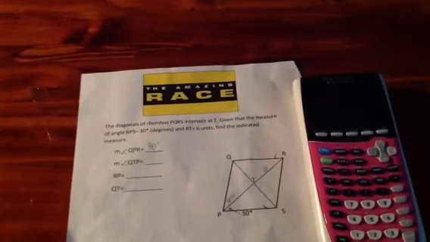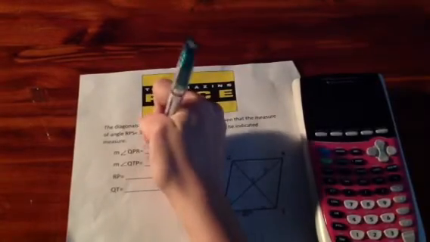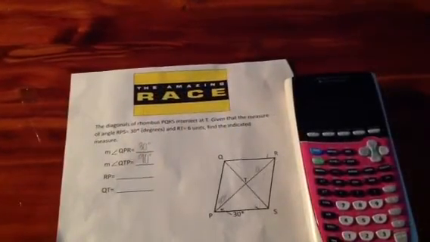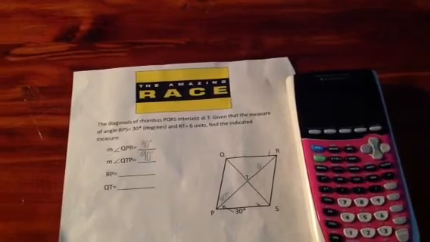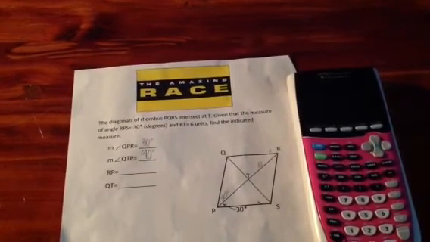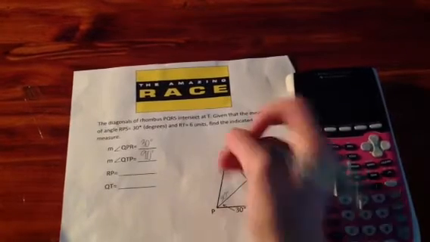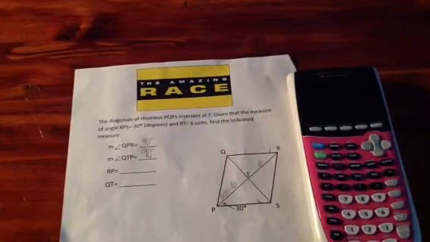Next, we have to solve for the measure of angle QTP. And since we know that diagonals are perpendicular, angle QTP is 90 degrees. Next, we have to solve for RP. And since we know that diagonals bisect each other, RT is congruent to TP. So TP is also 6. This means that RP is 6 plus 6, which is 12.